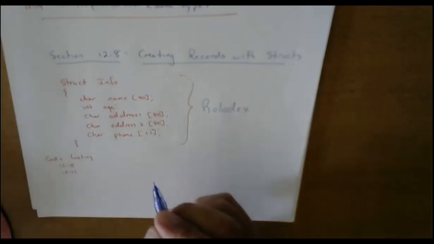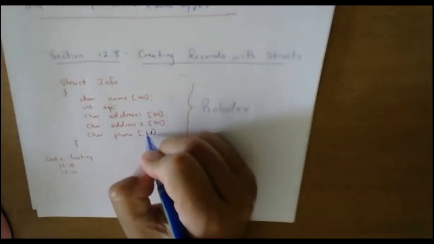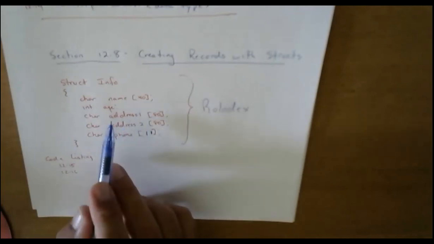It goes and looks at the struct and says, wow, the struct has a character array, whatever memory is needed for that. It has an int, it has a couple more character arrays, and it comes up with that number. So whatever number that is, in the example I have here, I have a character array of size 40, an integer. Well, the integer is 4 bytes.